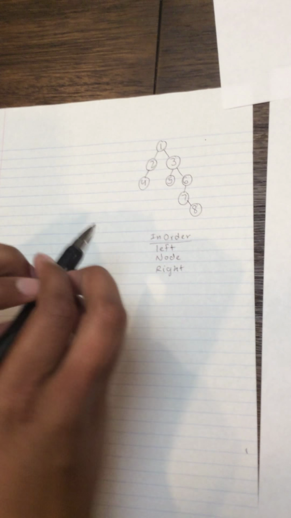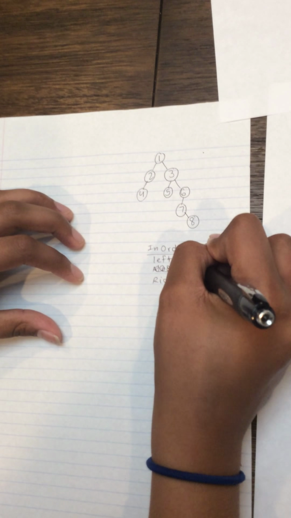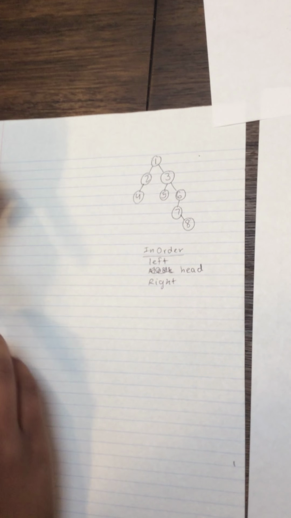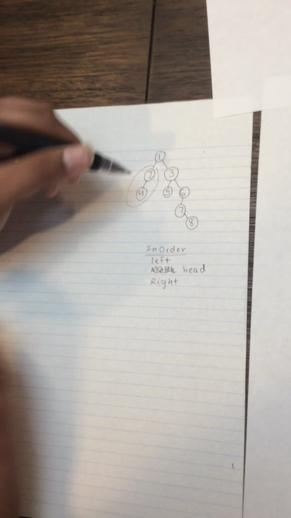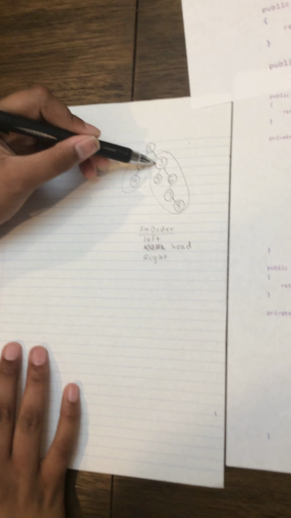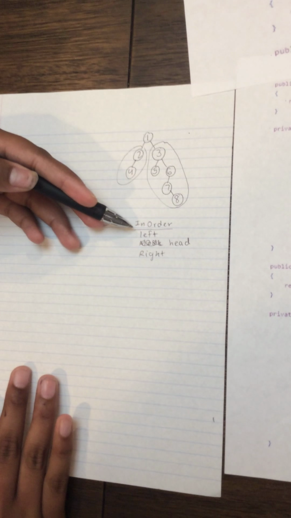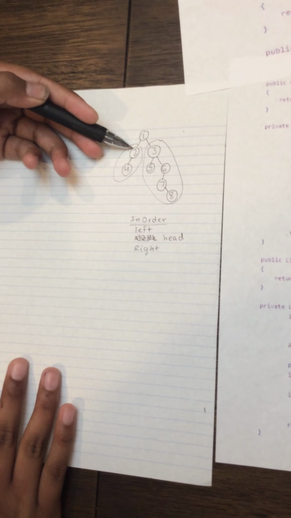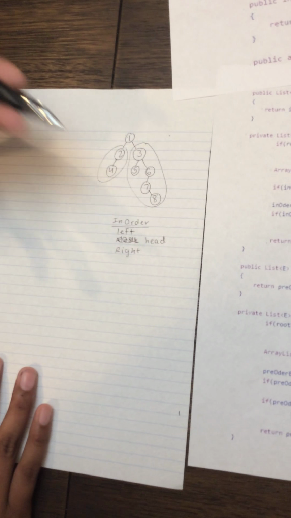If 1 is the head, then the left child is the head of the left subtree. So this is the left subtree. And then the right child is the head of the right subtree, because it's the top of the right part of the tree. So basically, in order is telling you to retrieve all the elements on the left subtree, then retrieve the head, and then retrieve all the elements in the right subtree.